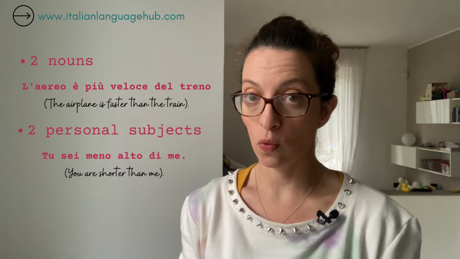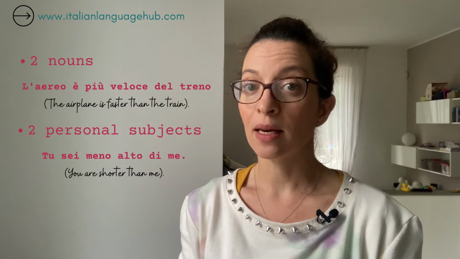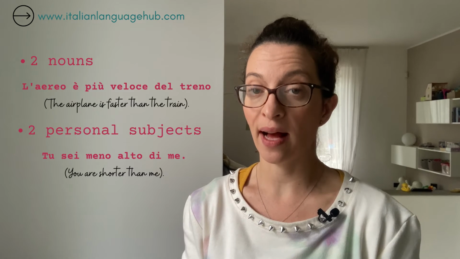Remember that when you have a preposition followed by an article, when necessary, you will have to make a change and you will have to create a new preposition, what we call preposizioni articolate. Okay? So that's why in the first example, you have l'aereo è più veloce del treno. Okay, you have del and not di. So remember to review those if you have some doubts.